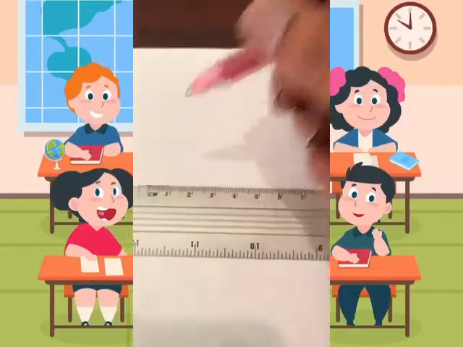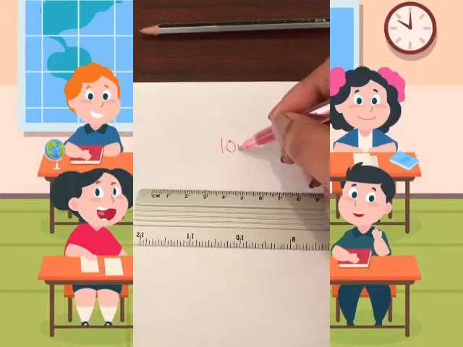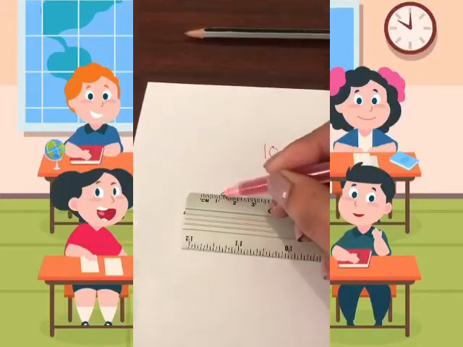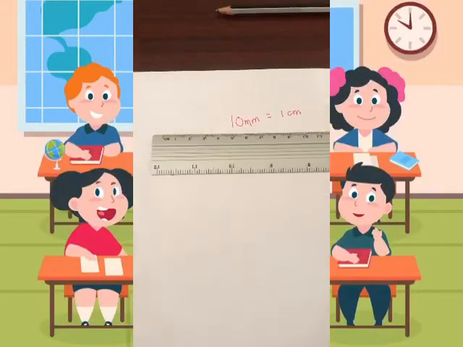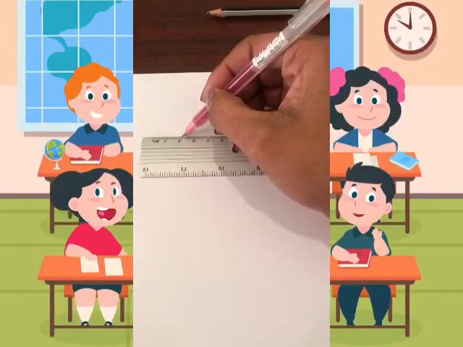So 10 millimeters is equal to 1 centimeter.